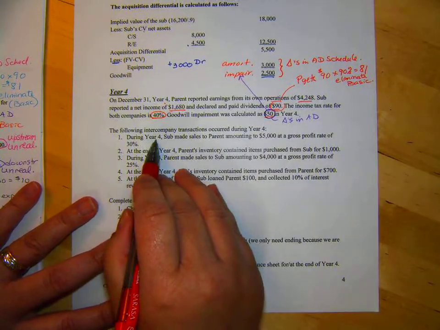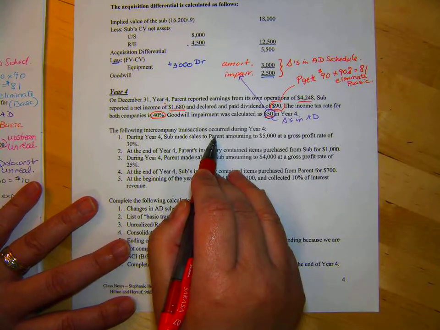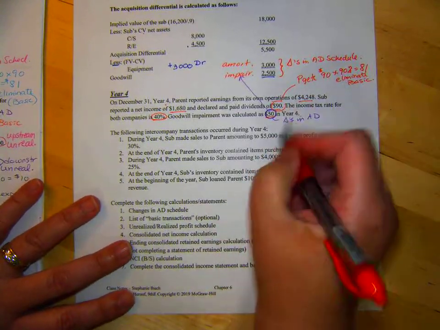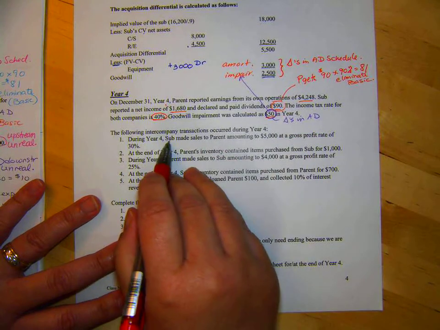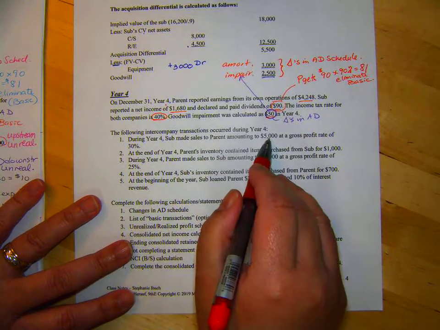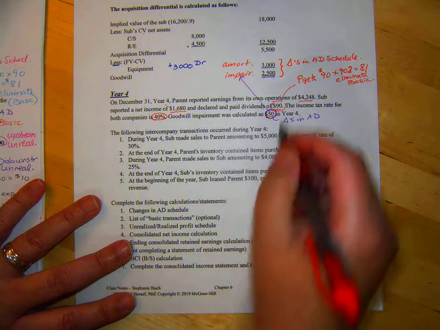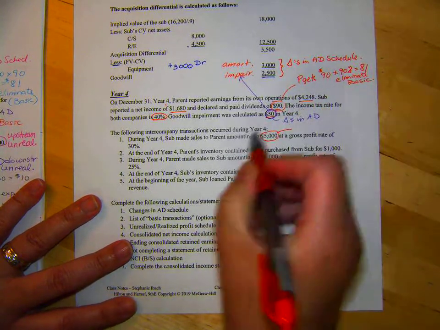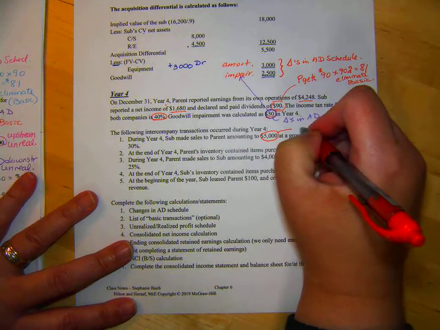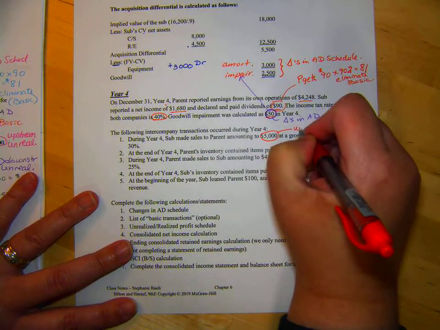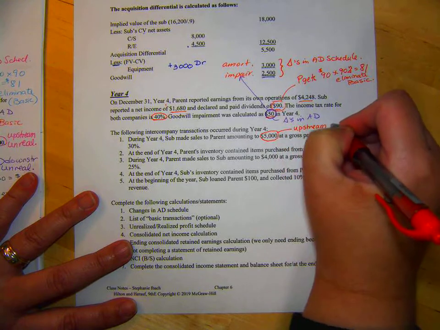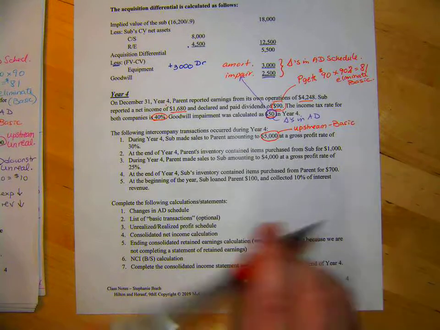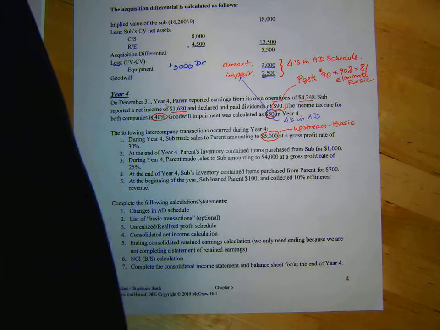So, during year 4, sub made sales to the parent amounting to 5,000, and then you stop. Always, when you see so-and-so, sub or parent, made sales to the other one for X, that is a transaction, okay? So, upstream or downstream? It's upstream, and it's a basic transaction. Okay, so we know we're going to have to get rid of that one.